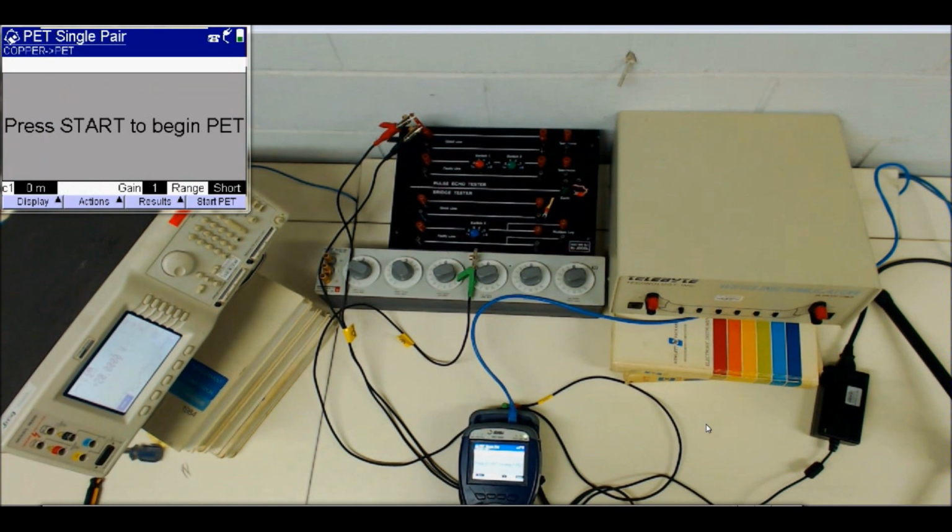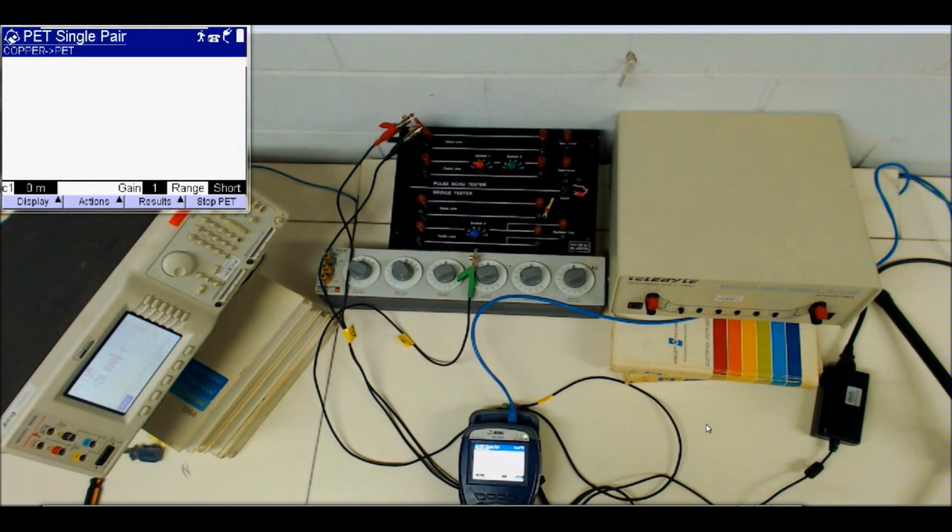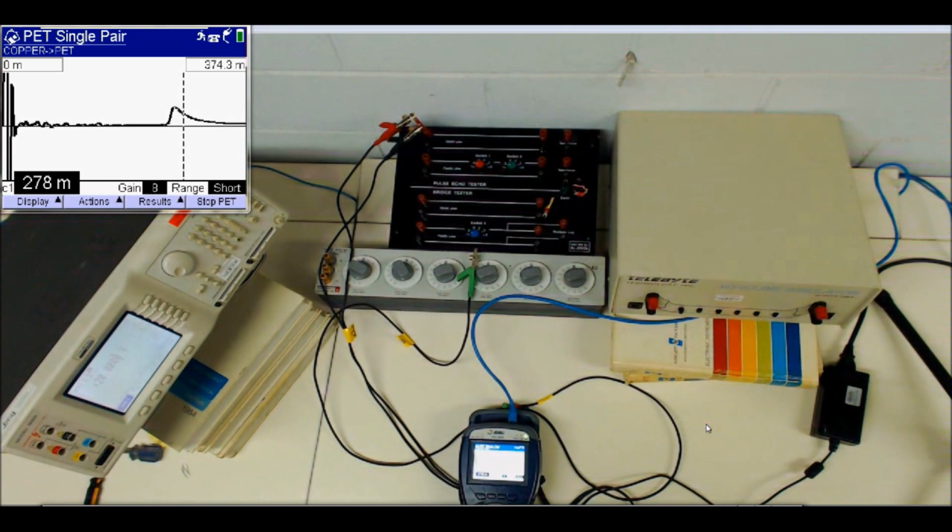Now we can start by pressing Start Pulse Echo Tester. If I move the cursor, we can clearly see that there is an event happening at 258 meters. If I increase the gain, that is, if I press the up button, then I can clearly see the event happening there. So the beginning of the slope of the hill will be the final distance to the open point.